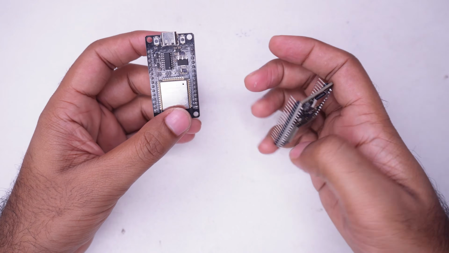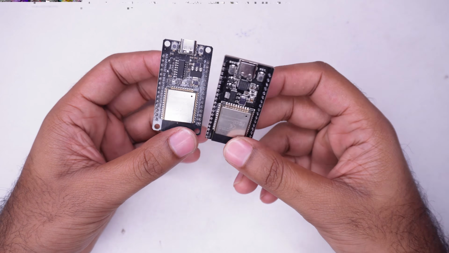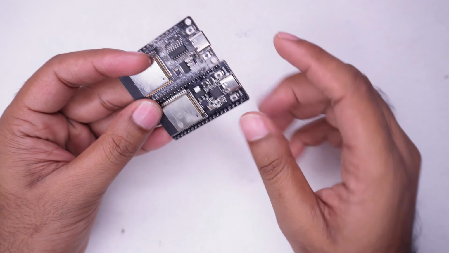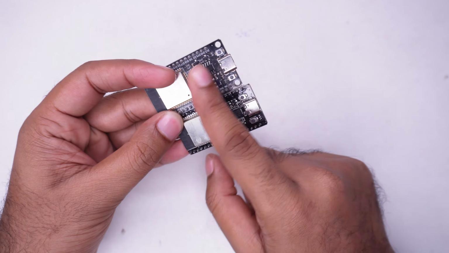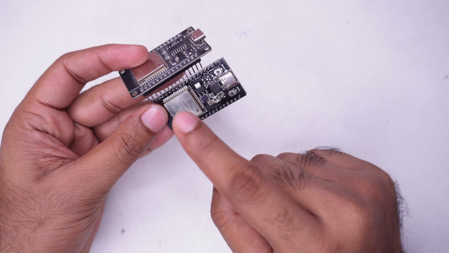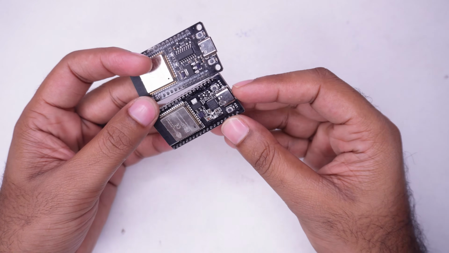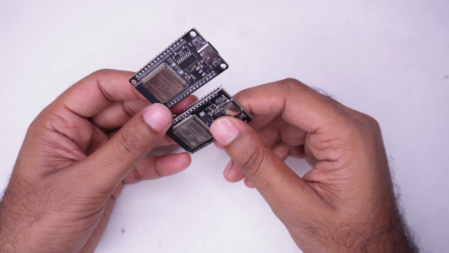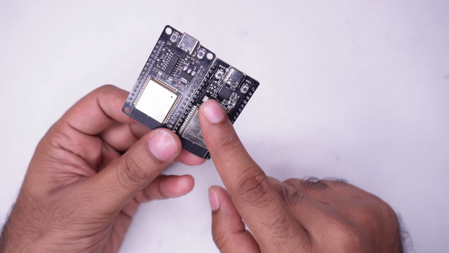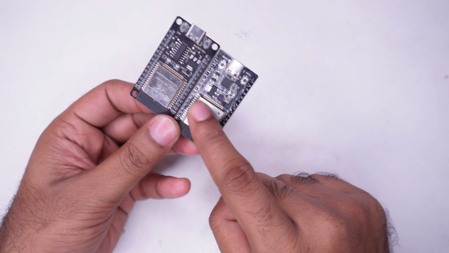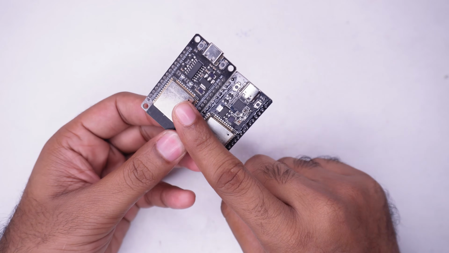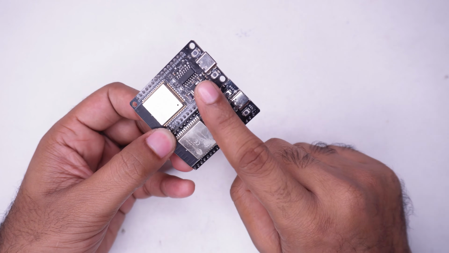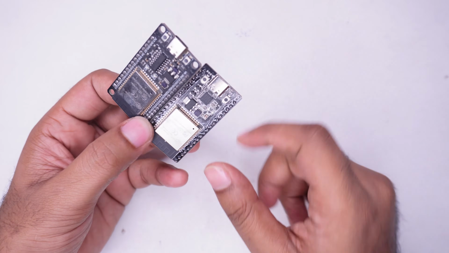Some modules use the CH340 chip, which is quite popular and familiar to most Arduino users. However, other ESP32 modules come with the CP2102 chip, which is less common. If the driver for the CP2102 chip is missing, your computer won't recognize the ESP32 and no COM port will appear. The solution is simple. Install the correct driver for the CP2102 chip and the problem will be resolved. Let me show you how to do it.